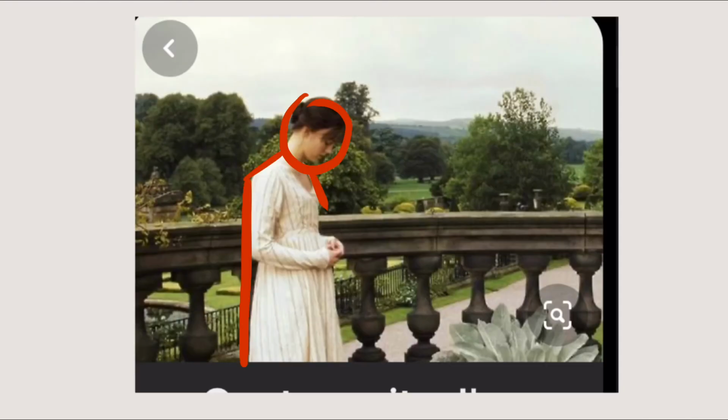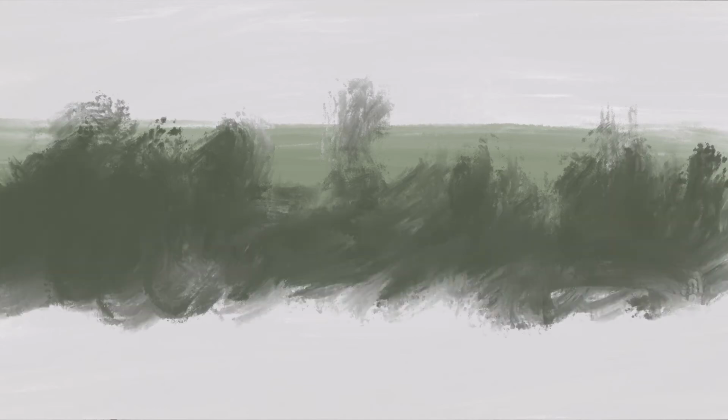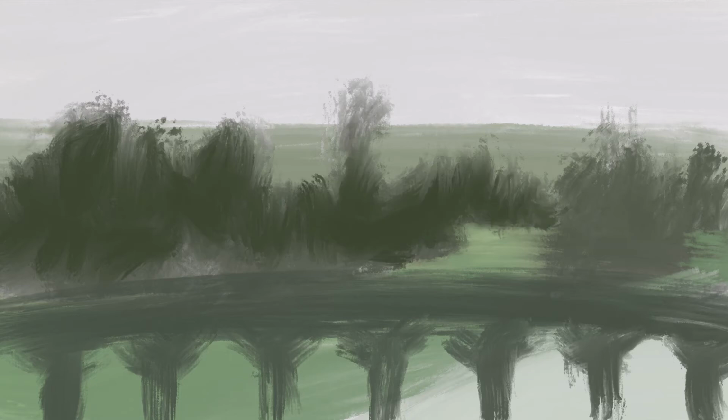All right, let's get into it. So this is the image that I actually tried to film in real time. I initially mapped out the different layers of the movie screenshot, so there was the background, the sky and the hills and the trees. And then there was the foreground with the balustrade and the characters. So that was about 5 or 6 elements, which were the main shapes that I was trying to convey.